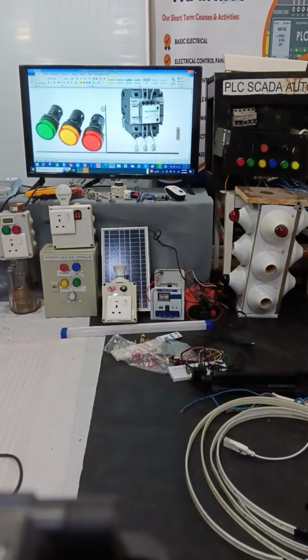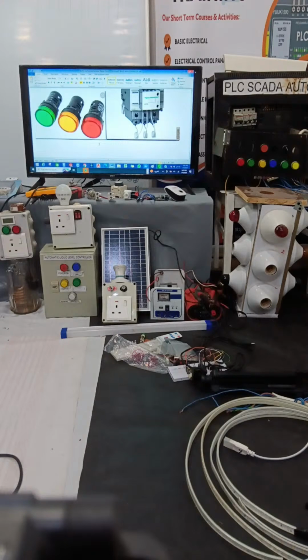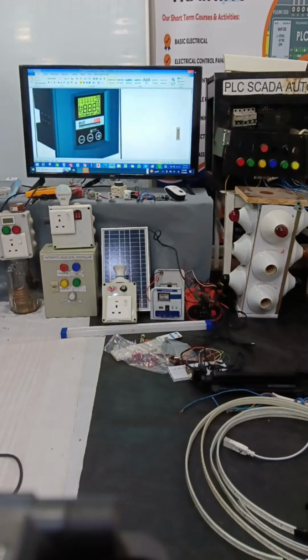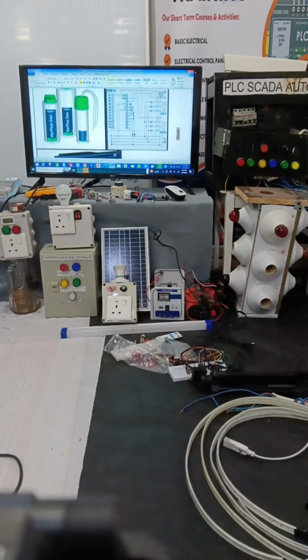These are the pilot lights. It indicates on or off indication. These are the capacitors. Now this is the controller, which is the heart of the system. If you see the backside, there are some switching devices. Depending on our requirement, these give a signal to open or close the contactors.